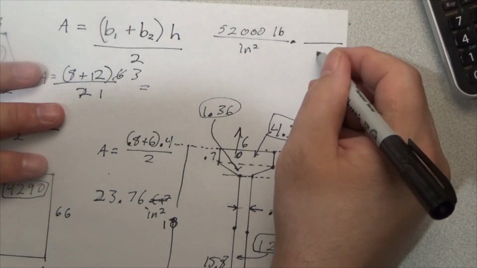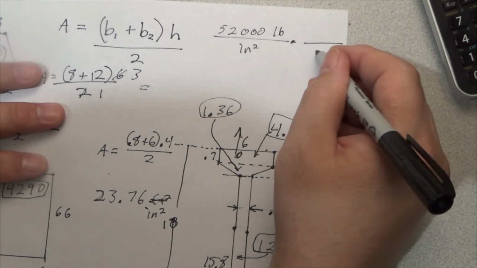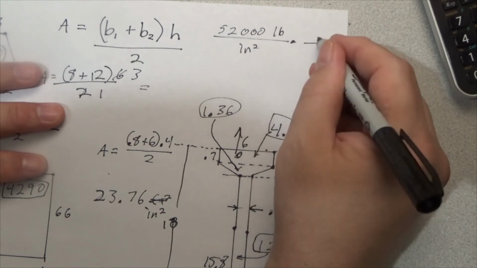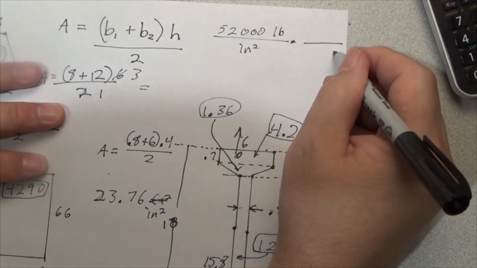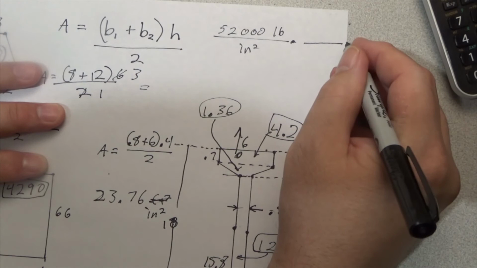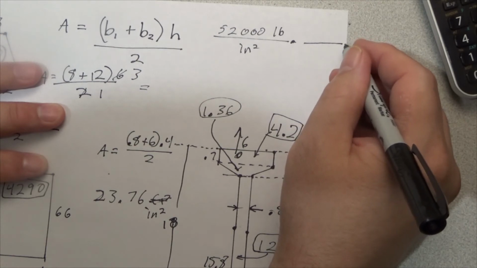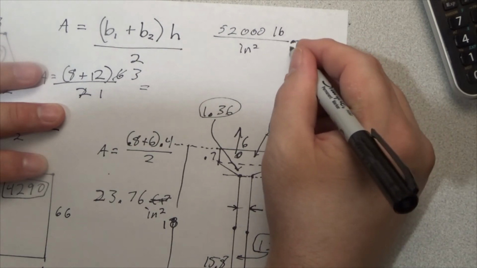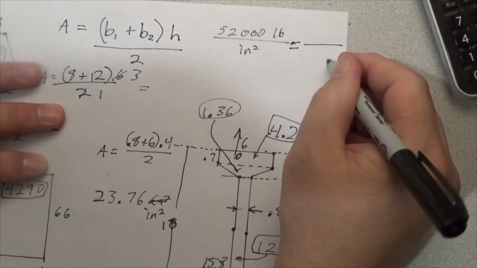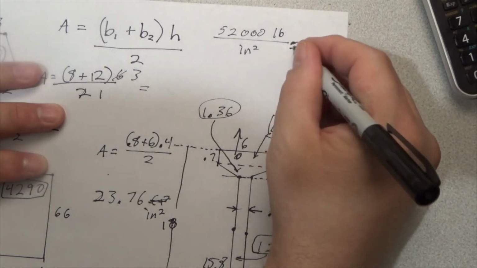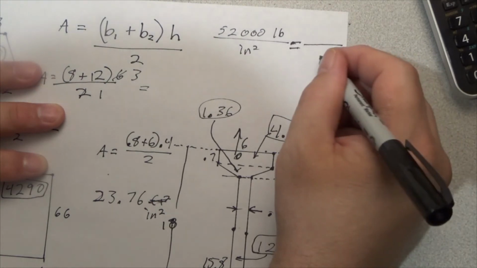I need inches in the top, because inches is in the bottom. No, I need inches in the bottom. Yeah. Because this is an equal sign, not a multiply. Well, I don't know why I did it that way.